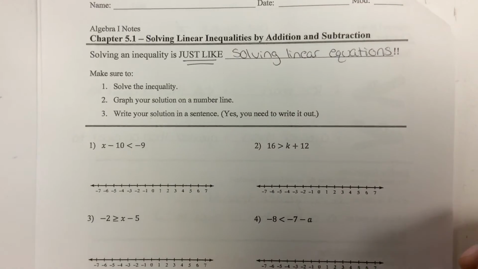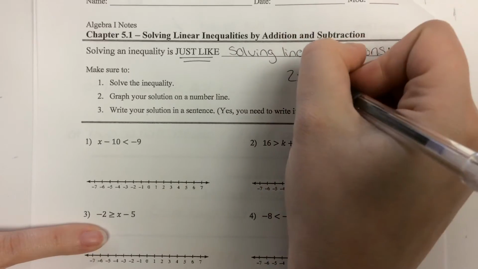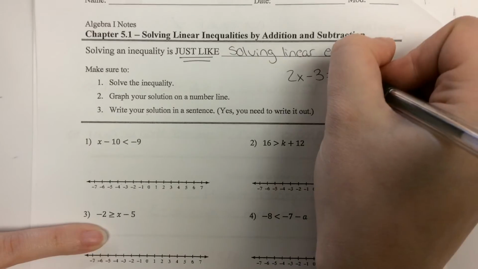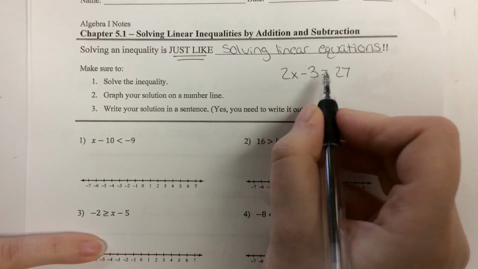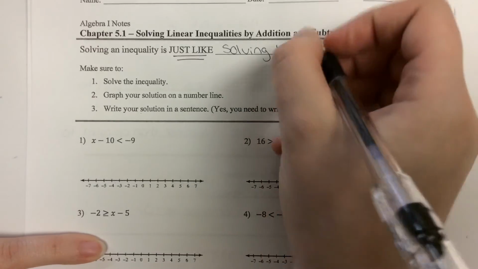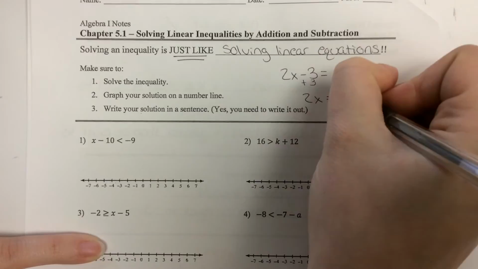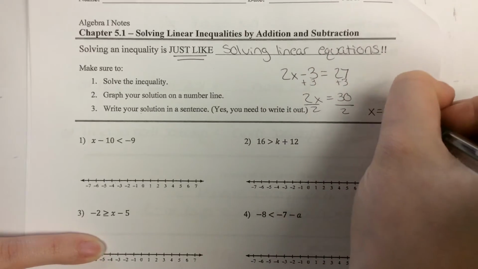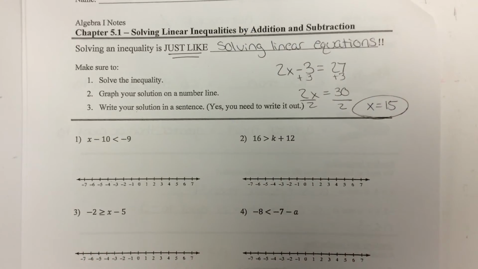Okay, so for example, a linear equation, 2x minus 3 equals 27. Okay, how would you solve this? With an equal sign, this is an equation. We would add 3, so it's 2x equals 30, and we divide it by 2, and x would be equal to 15, okay? You're going to do it the same exact way, okay?